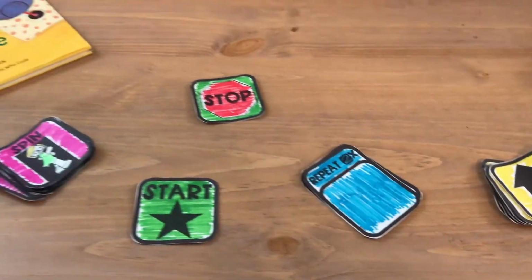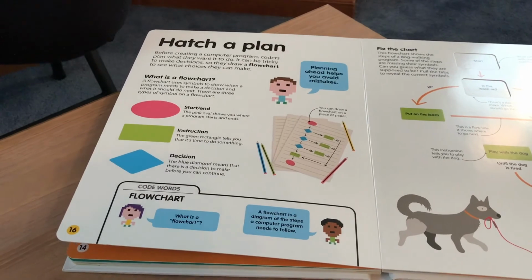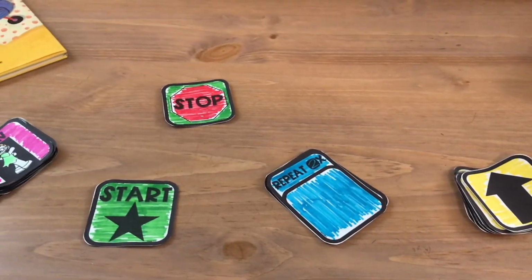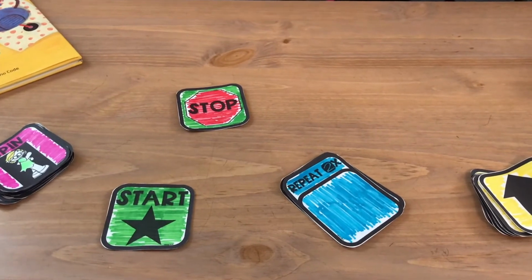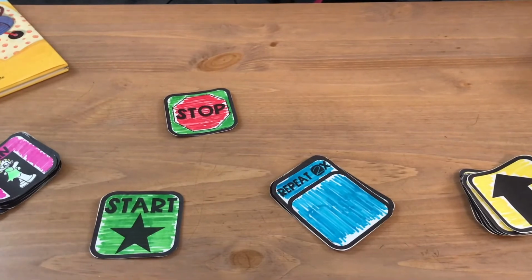The first thing we're going to have to do after we print the cards is come up with a plan. Those are our instructions. So I'm going to lay these out in a special order that we're going to use, and then we're going to see how our coded plan works.